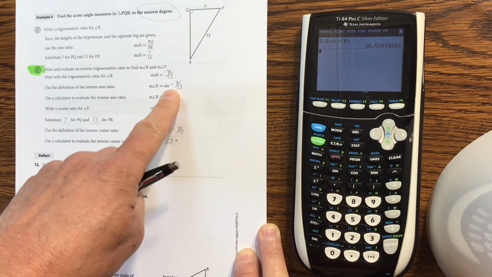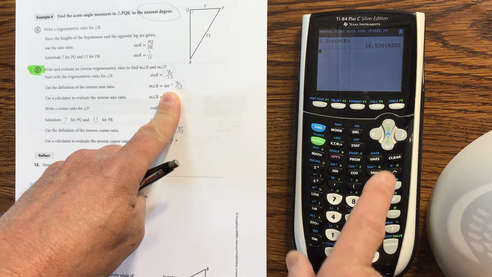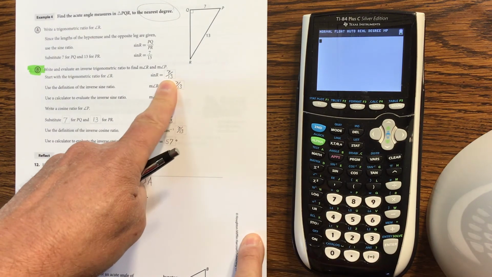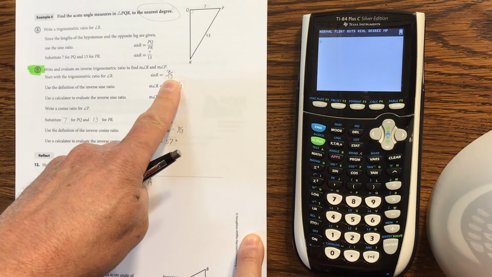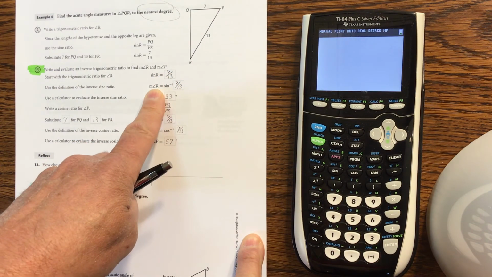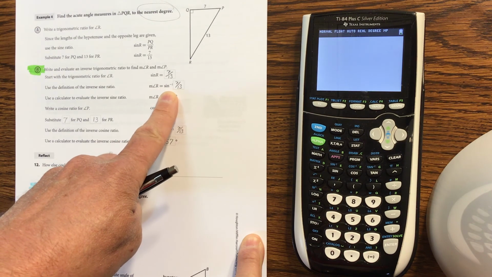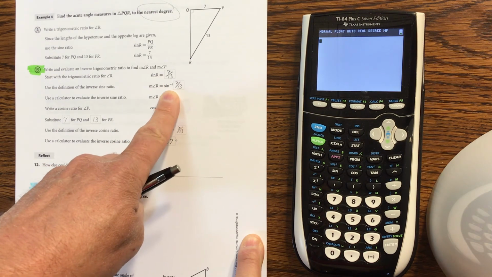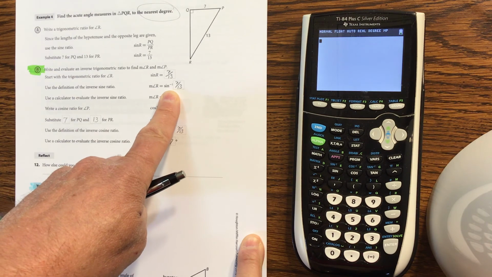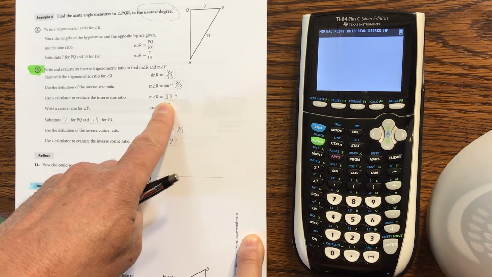So how did they get 33 degrees? It's very simple. Here's the setup: opposite over the hypotenuse. To find the measure of angle R, we take the inverse sine of both sides. How do we get this answer of 33 degrees?